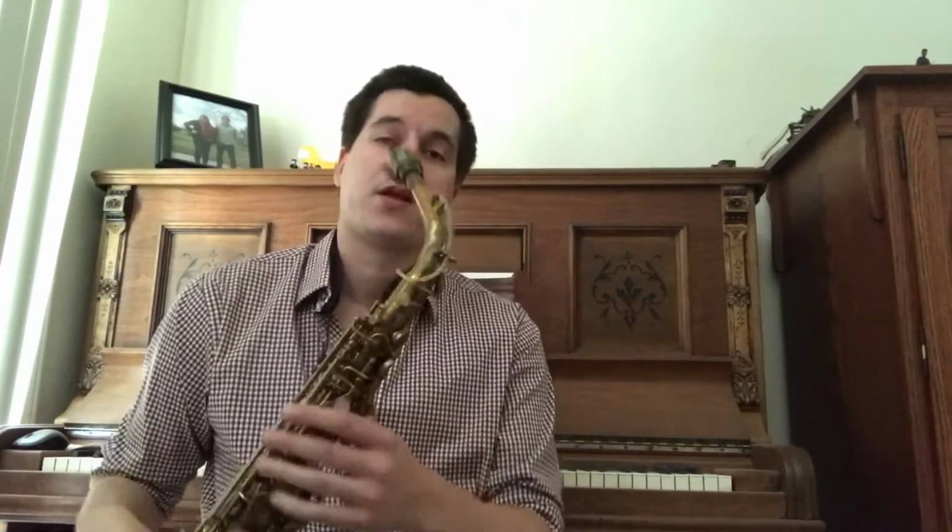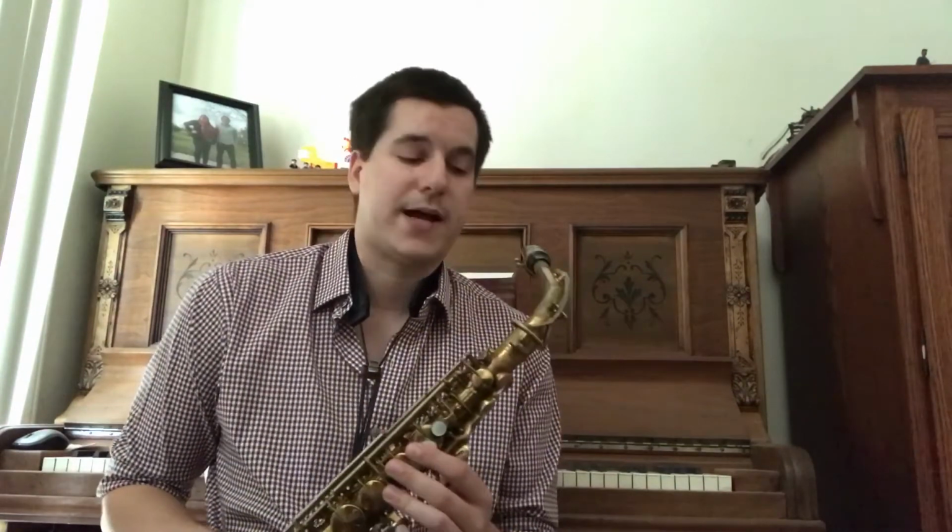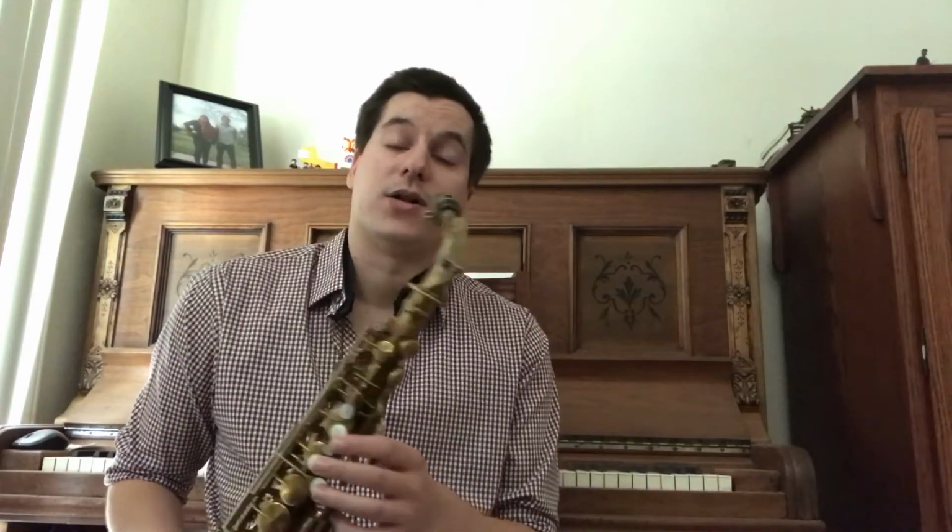So what is that? 2 half steps above, that would be G. Now we go down a half step to G flat. Now we need to go 1 half step below the 5th, E. And then hit the 5th, F. All together.